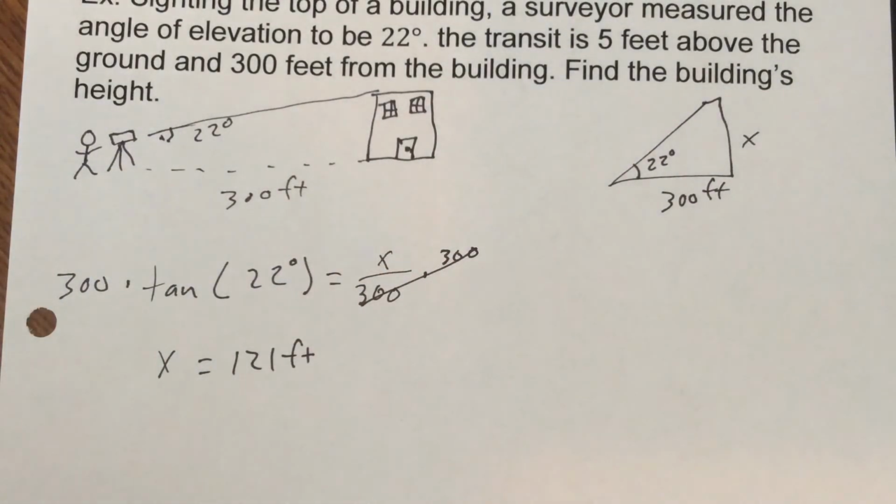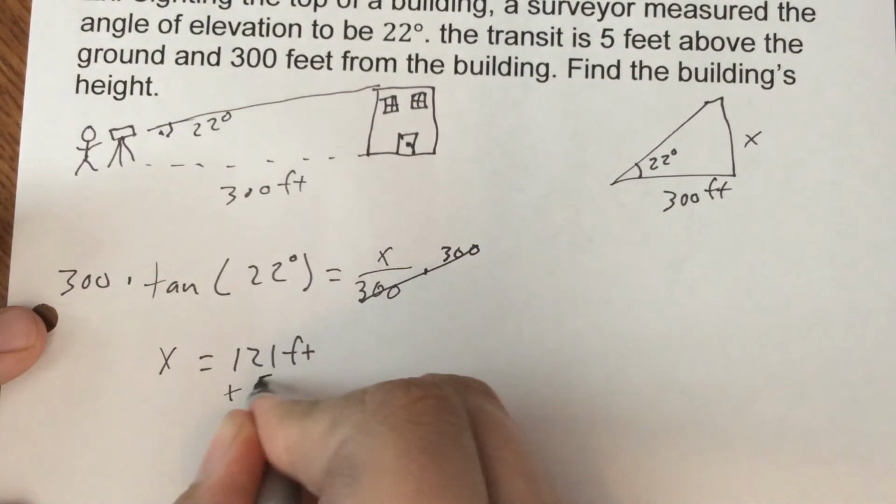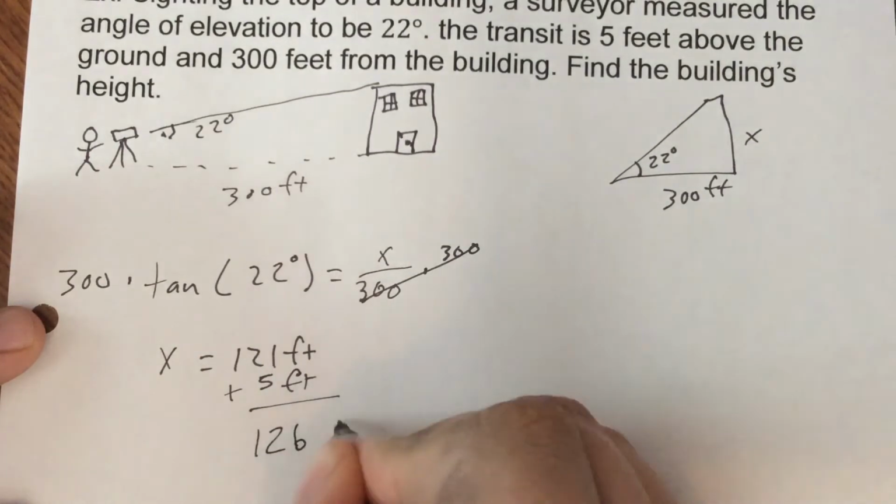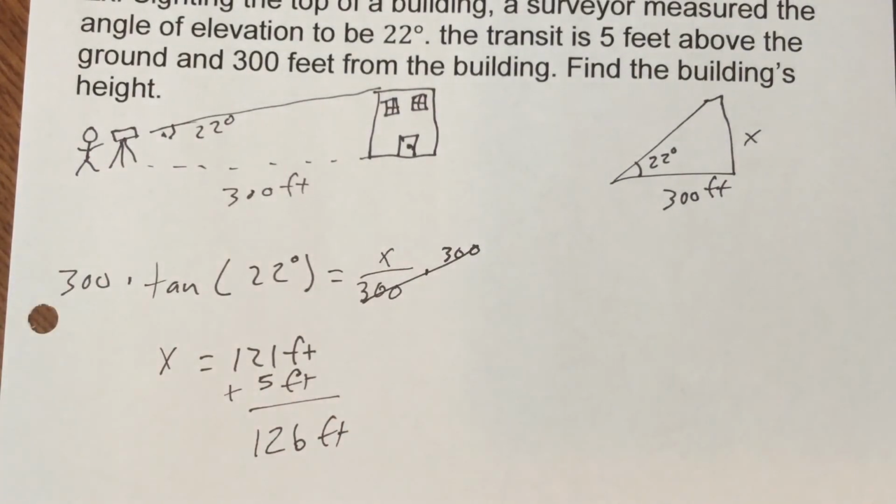Now, the only problem is that the transit is 5 feet off the ground. So when it's perfectly level at 0, it's still 5 feet up from what it's sighting the building at. So we have to add that 5 feet in that the transit is sitting there. So that's why it ends up being 126 feet tall for the building.